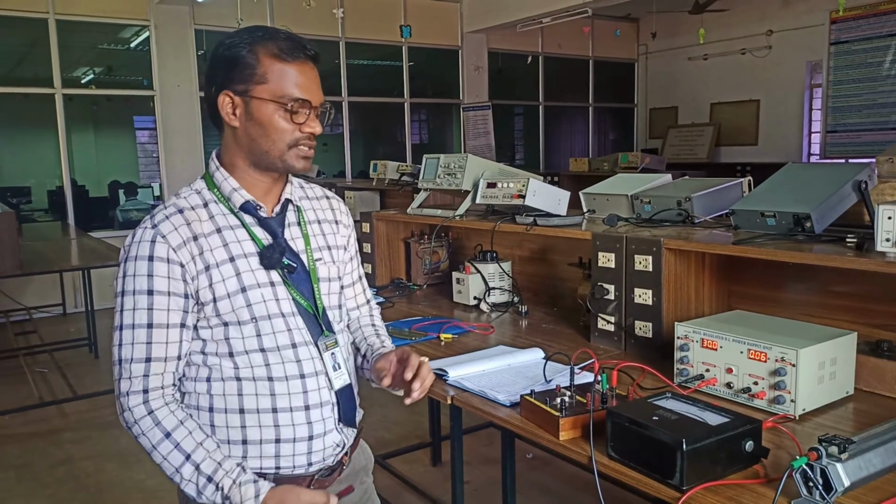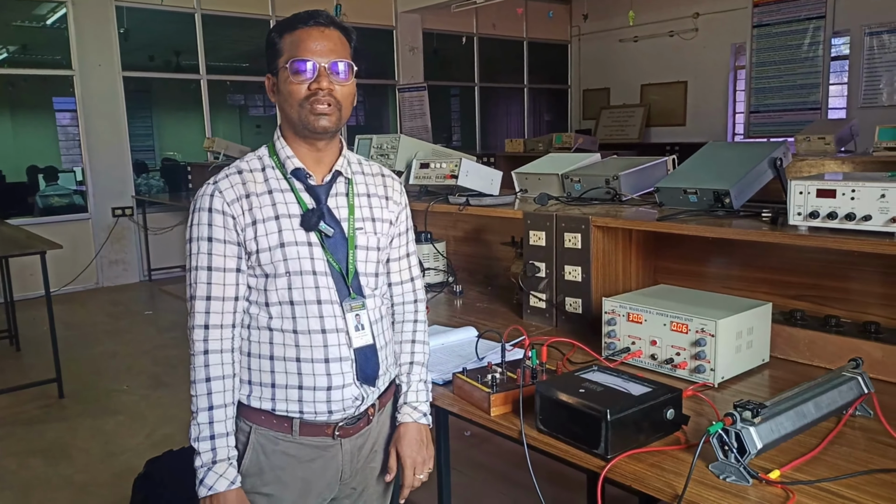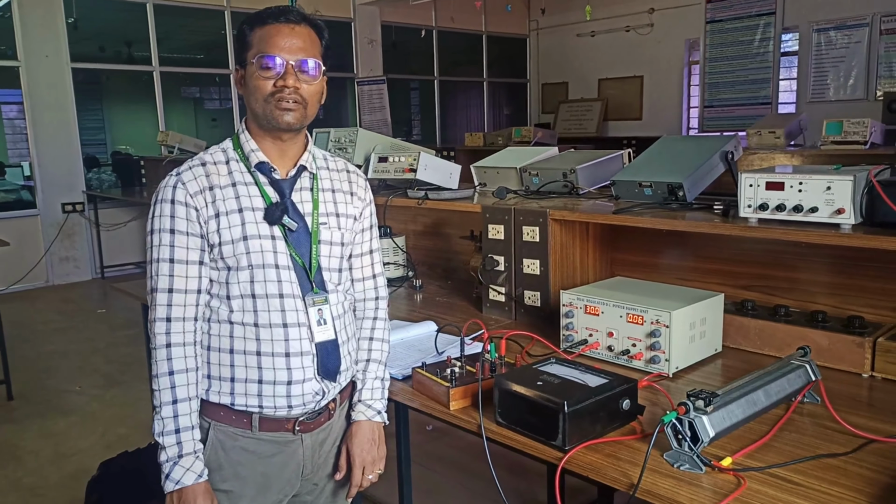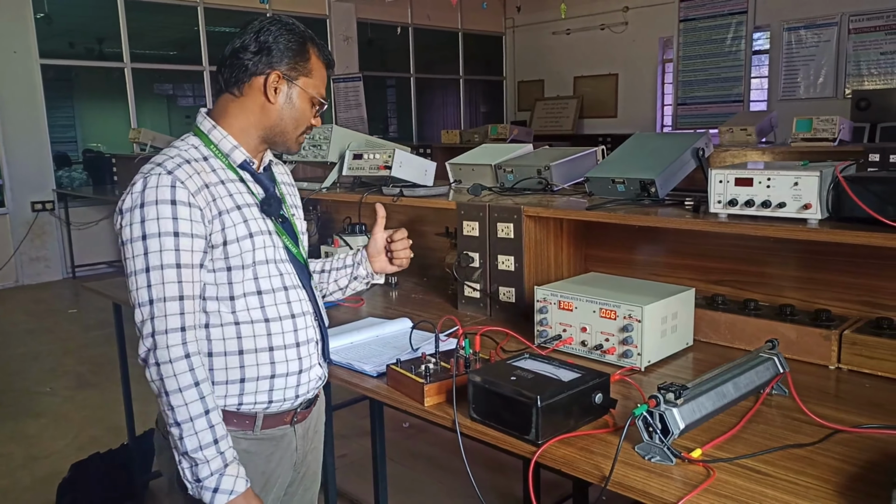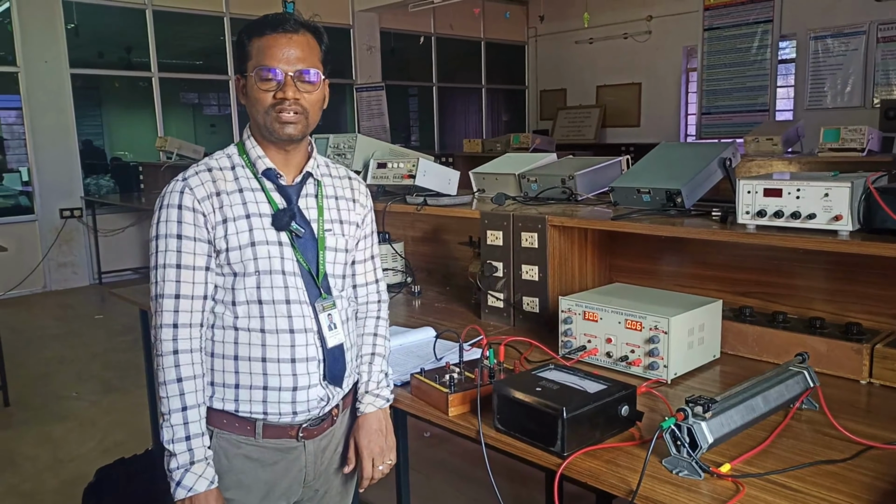Hope you are able to understand. The theoretical calculation will be left in the card. You can see in the card and you can do the theoretical calculation for this maximum power transfer theorem.